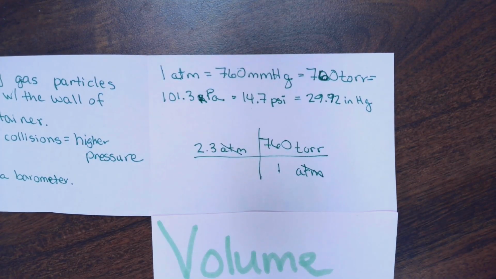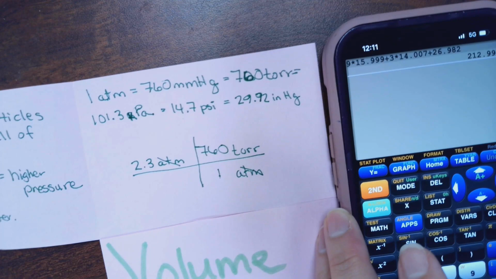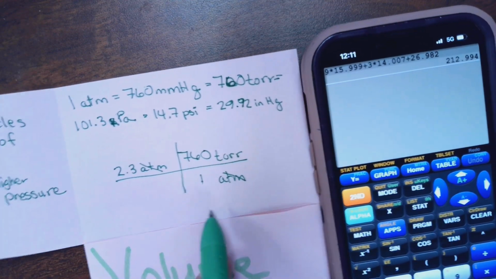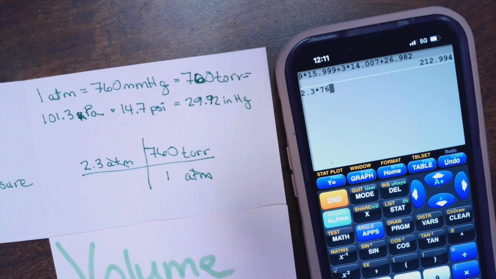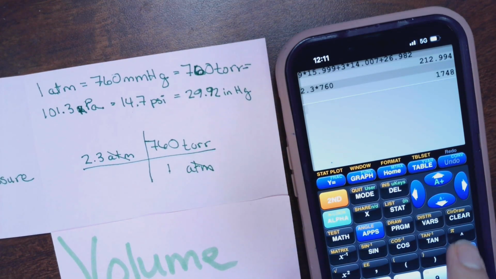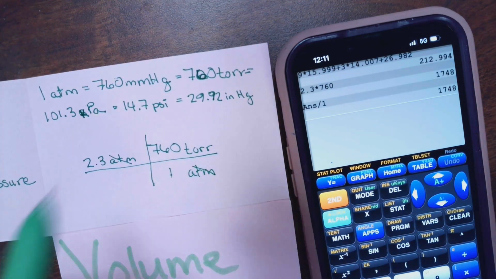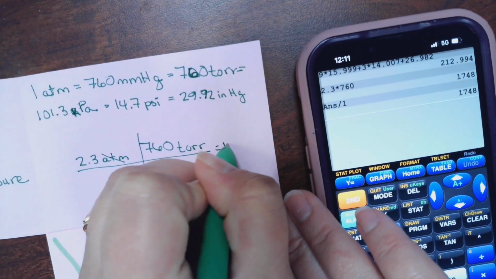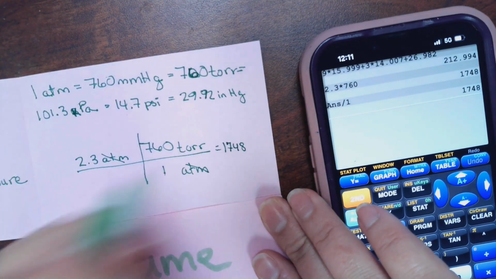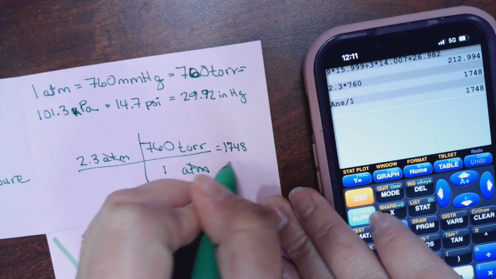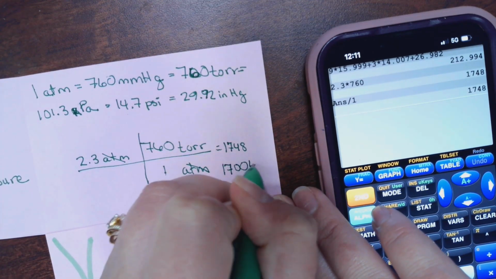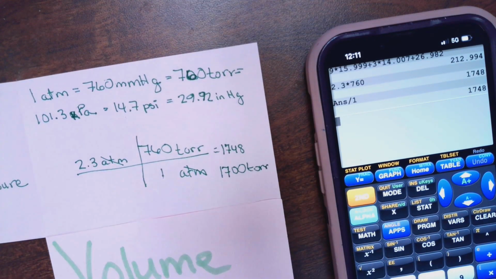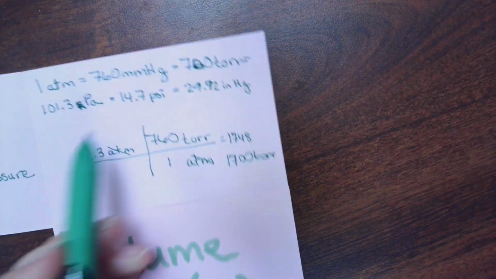And remember, when we're doing this, we just want to multiply across the top and then divide the top by the bottom. So I'm going to do 2.3 times 760 divided by 1. That's going to get us a pressure of 1,748. Rounding to 2 sig figs, that would be 1,700 torr.